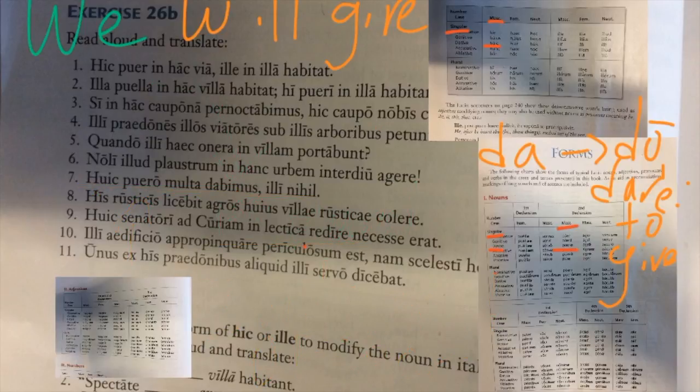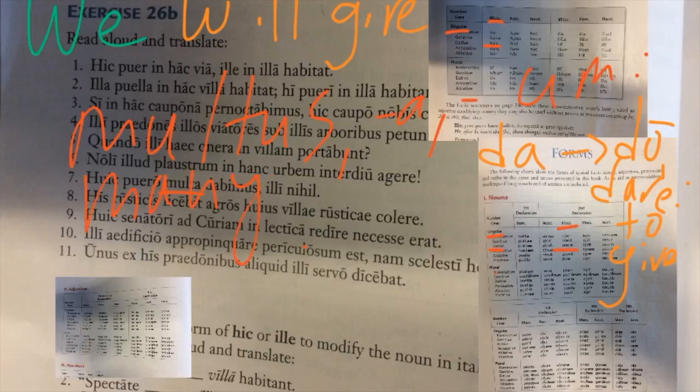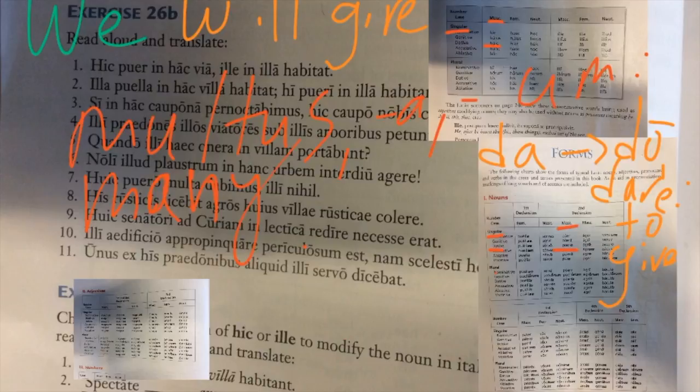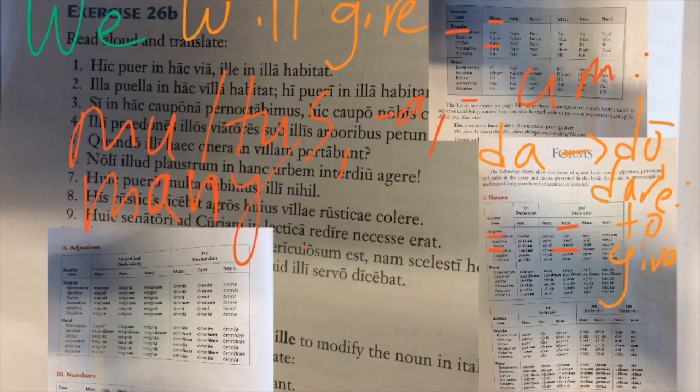And what we will give is signified by the word multa here, which is from multus, multa, multum, meaning "much" or "many." It's a first and second declension adjective, and if you were to look on the charts on page 268, it's going to match up with the forms of magnus, magna, magnum. And so if you see here, this particular word could be nominative, feminine, and singular.